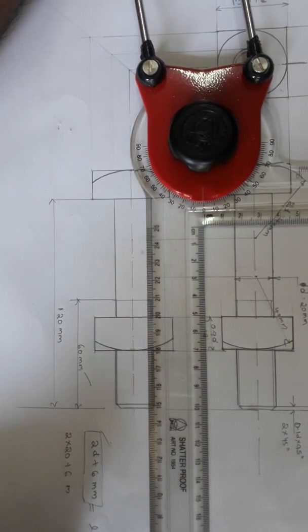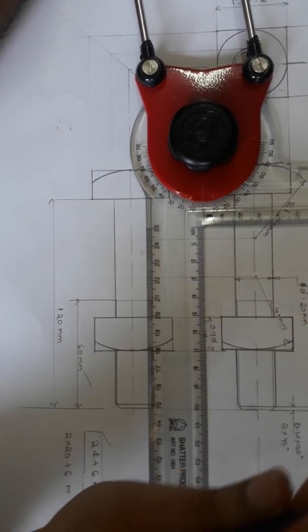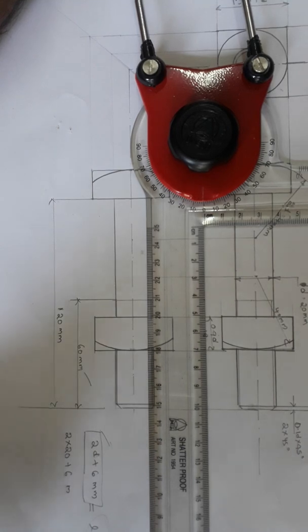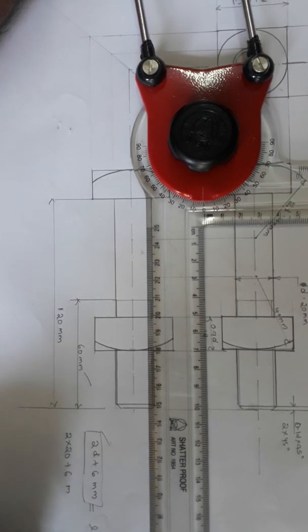The thing is that the length of the thread is given in this problem. If it is not given, then you have to use 2d plus 6 mm for length less than 150 mm. That will be 40 plus 6, 46 millimeter. But it is given.